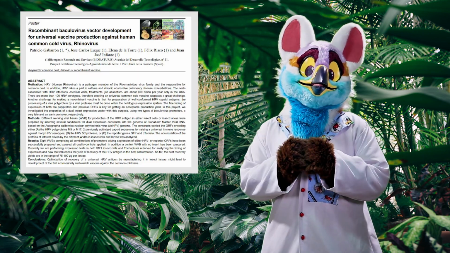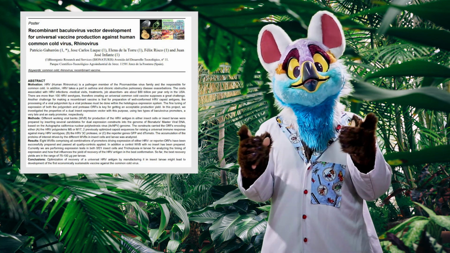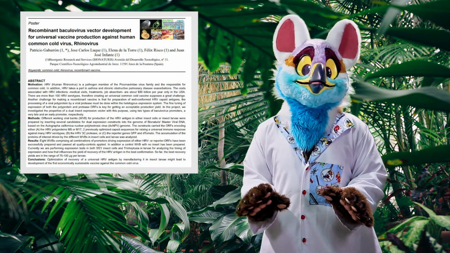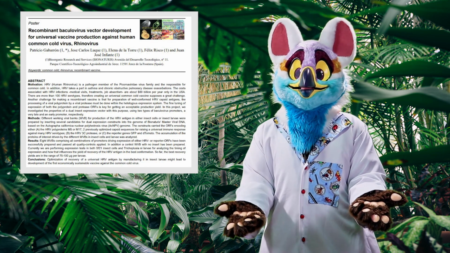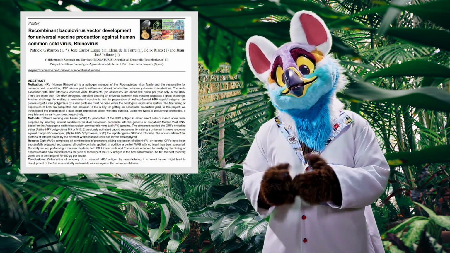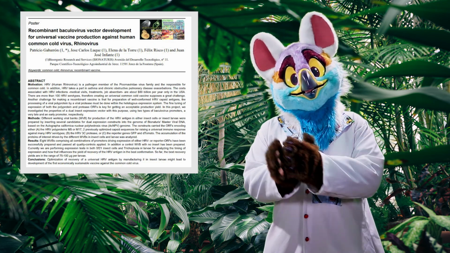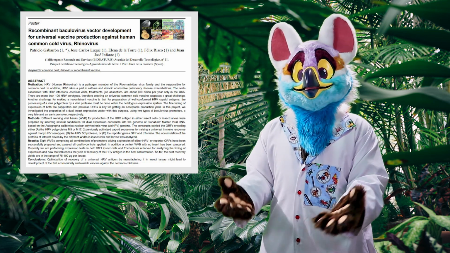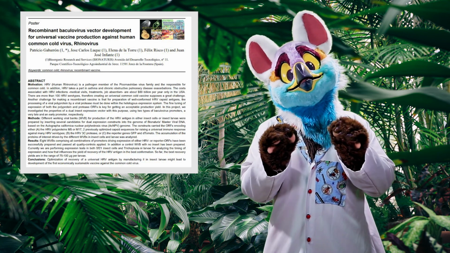A really cool study from Gabarron and company from 2007 investigated an economically viable way to produce virus-deteriorating proteins, or antigens, in the form of a vaccine to the common cold. Based on their research, there exists a vaccine to the common cold, but to produce it would be so costly, it's impossible really. So their solution?